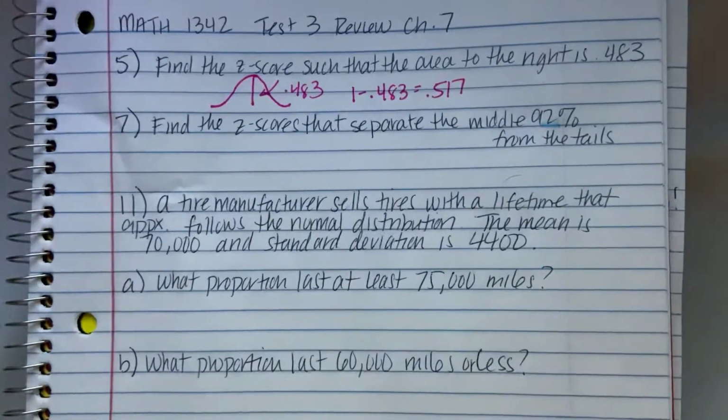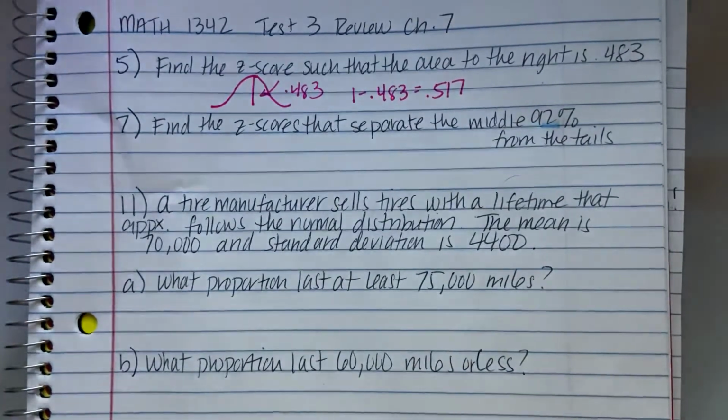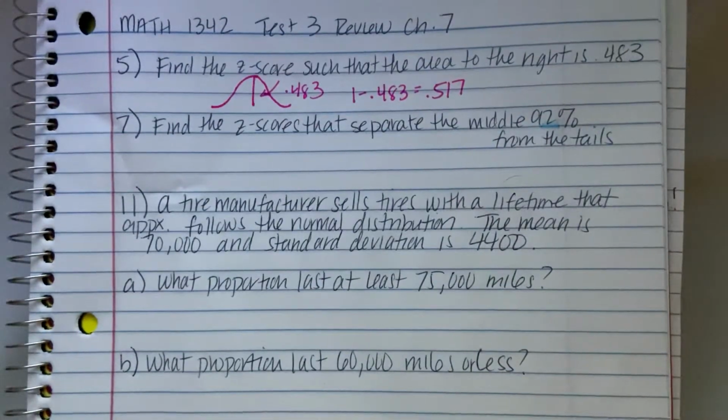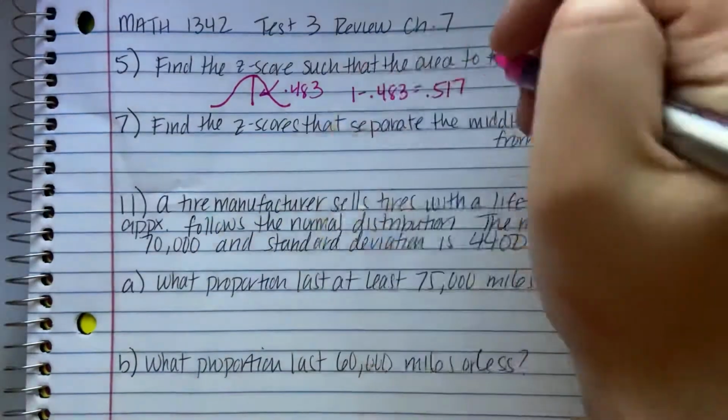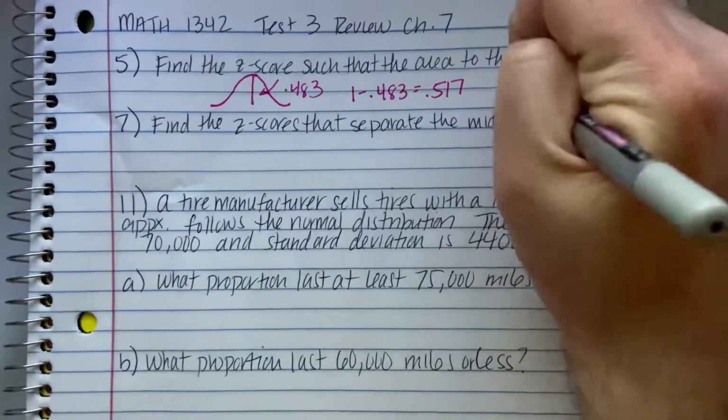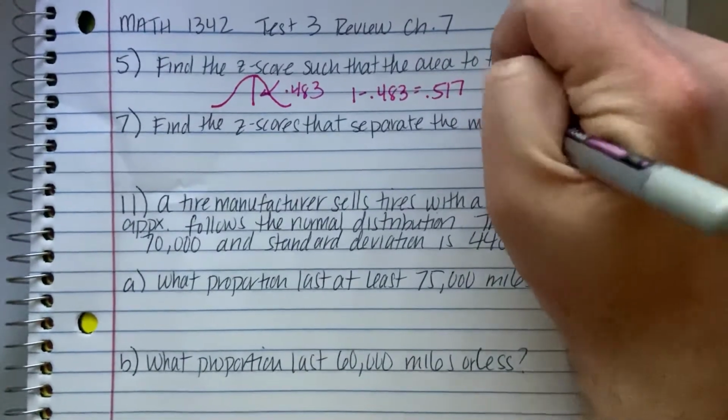So I'm looking at my z-table now. It doesn't look like it hits exactly 0.517, but it does hit 0.5160, which is the closest. So it's approximately at a z-score of 0.04.